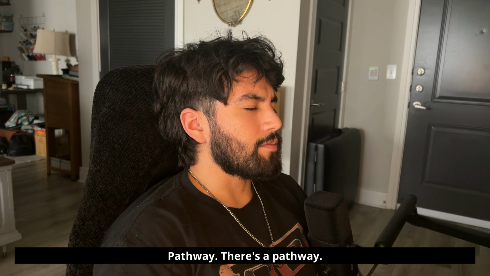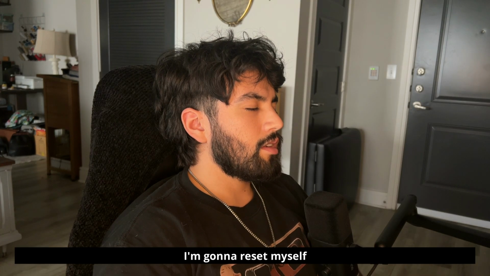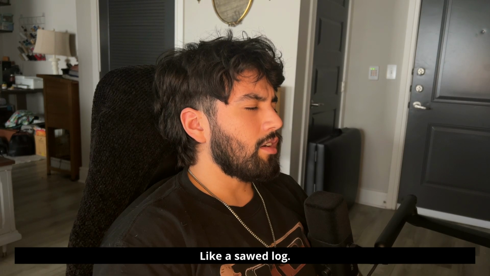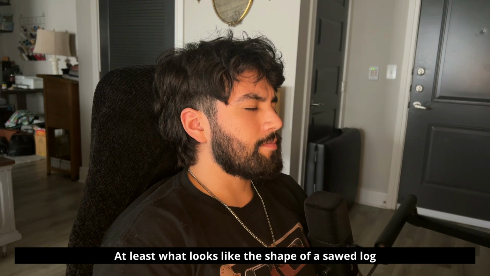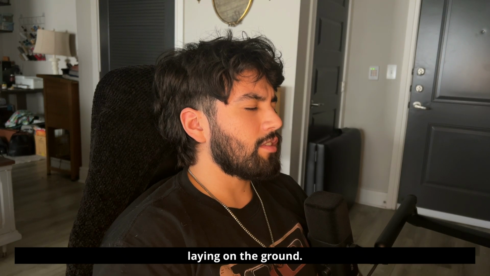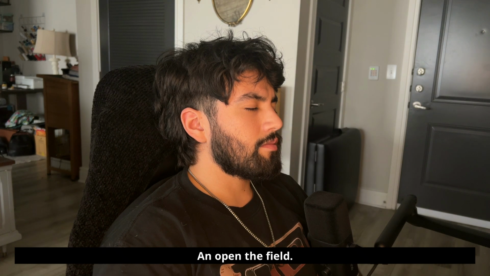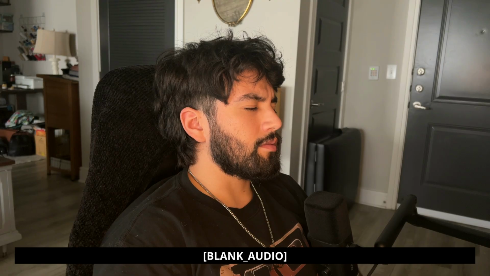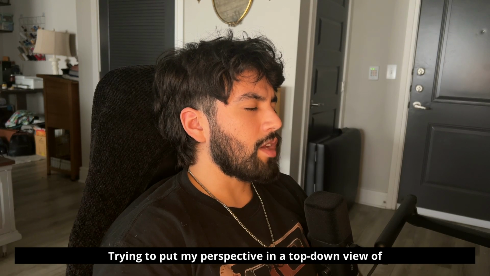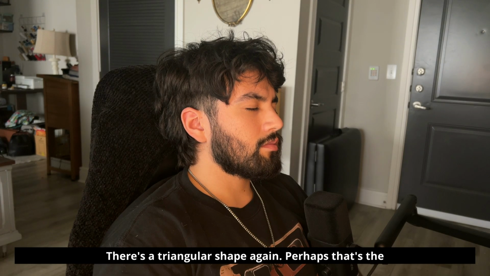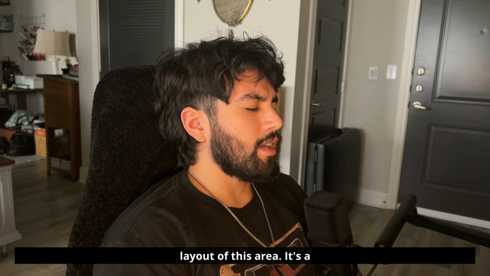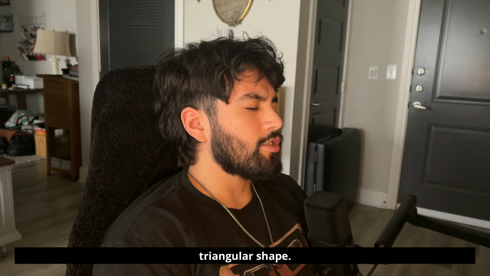Pathway. There's a pathway. I'm gonna reset myself. Like a sawed log. At least what looks like the shape of a sawed log laying on the ground. An open field. Trying to put my perspective in a top-down view of this area. There's a triangular shape again. Perhaps that's the layout of this area. It's a triangular shape.